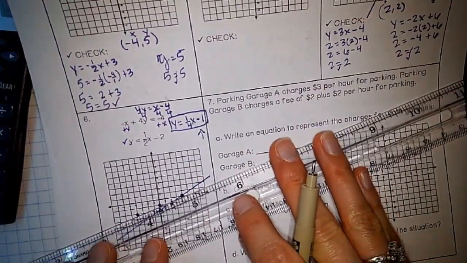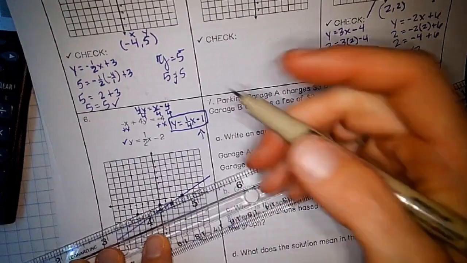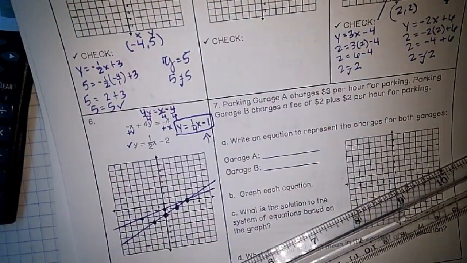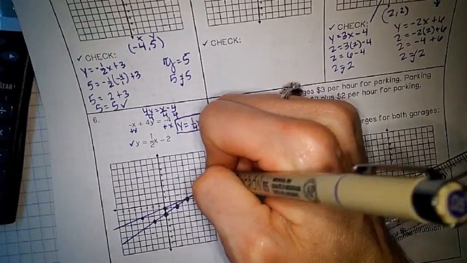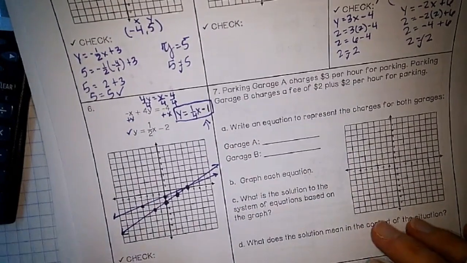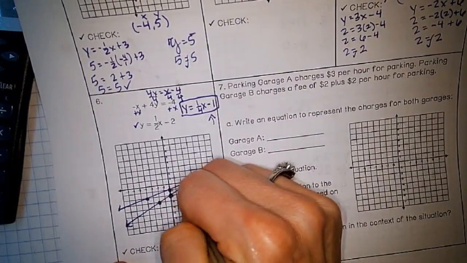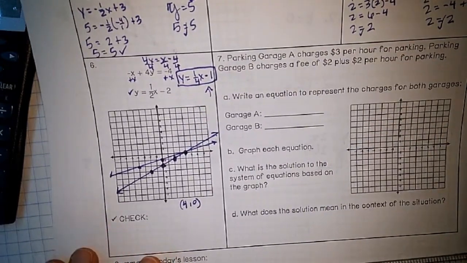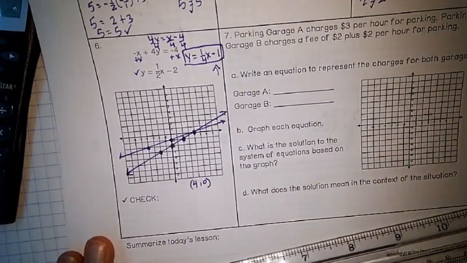And what is the solution? Anybody? 4, comma 0. Y'all agree? So how do we check? We're going to substitute it. Somebody tell me how to do this.